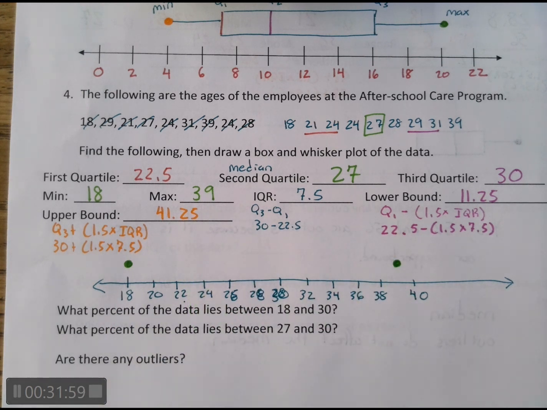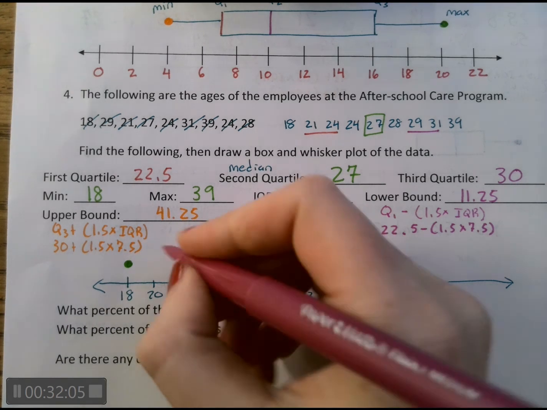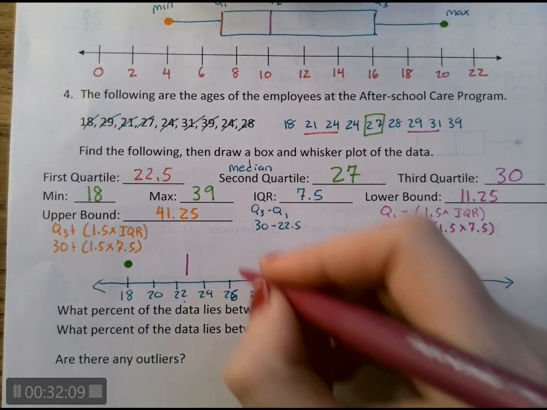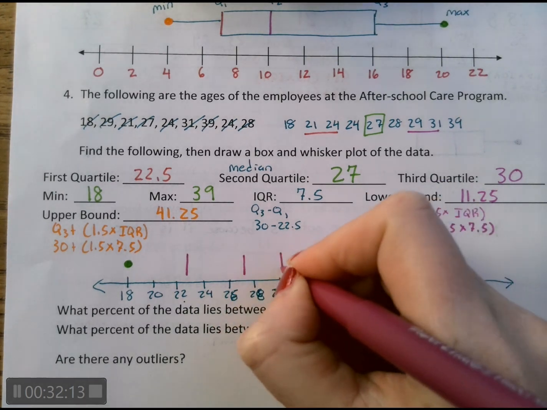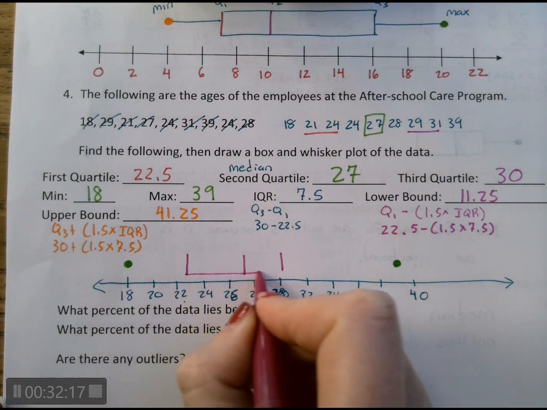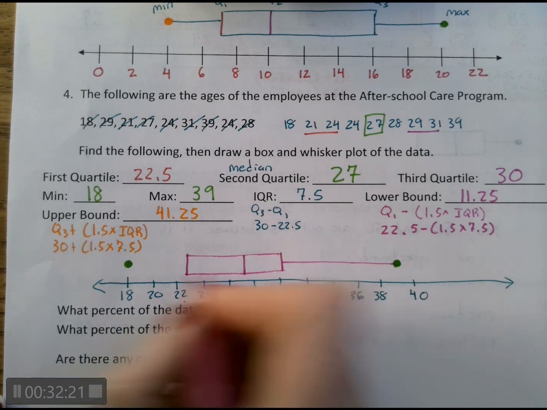All right, and then our next 3 pieces of information are going to be lines. So I have a line at 22.5, which I guess is going to be about right there, and 27, which is about right there, and 30, which is right here. Lines. So then we connect our lines and connect our dots to our lines.